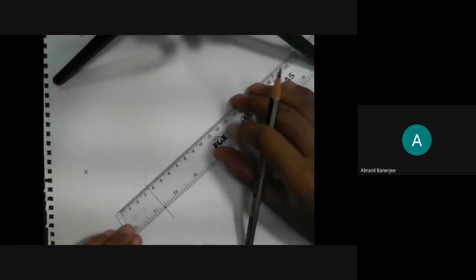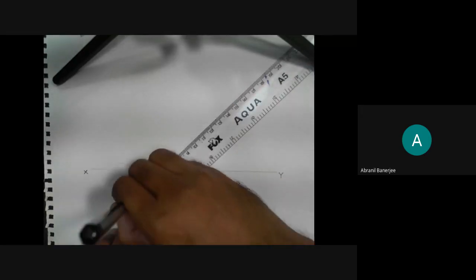So I will take a 4 centimeter line. I will draw a 4 centimeter line here, and again a 4 centimeter line here. Similarly, I'll draw another 4 centimeter line which is perpendicular, and then another 4 centimeter line.